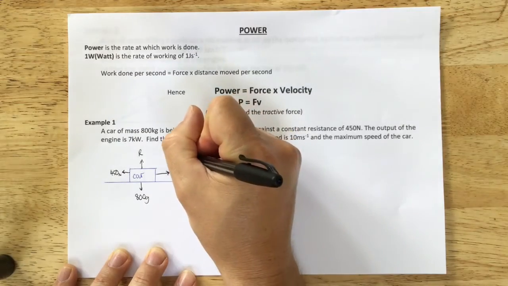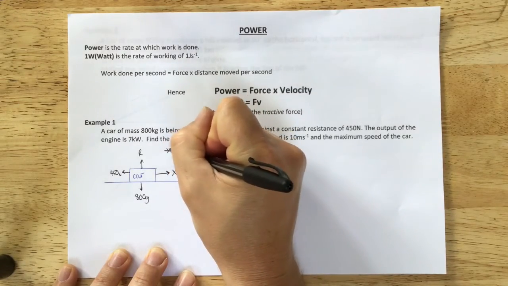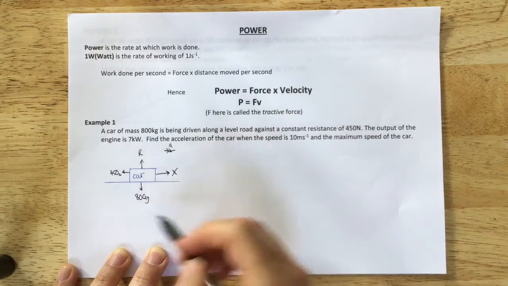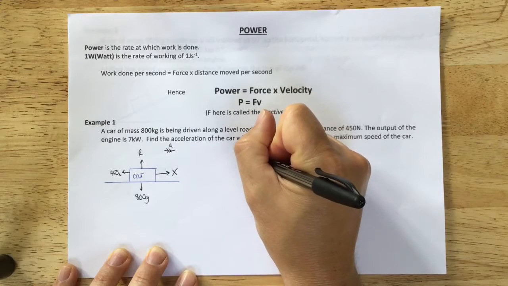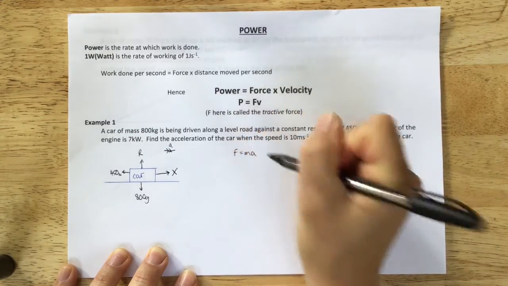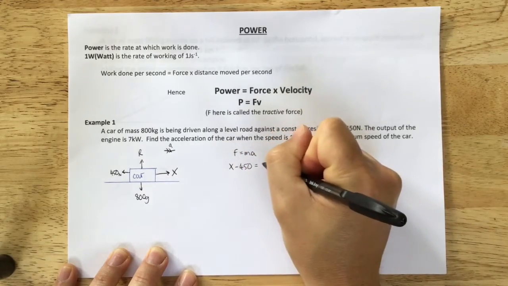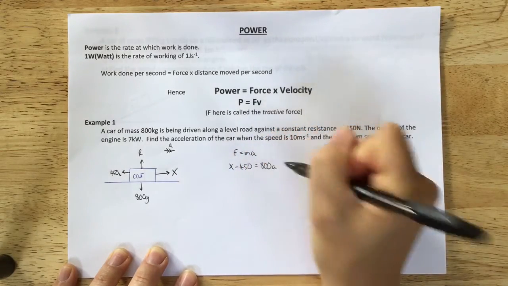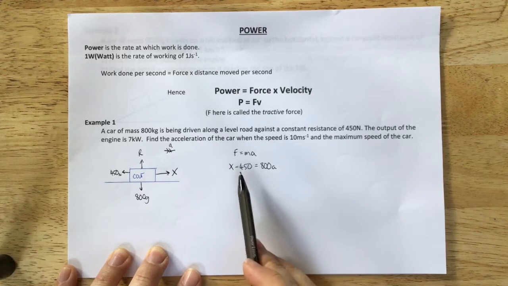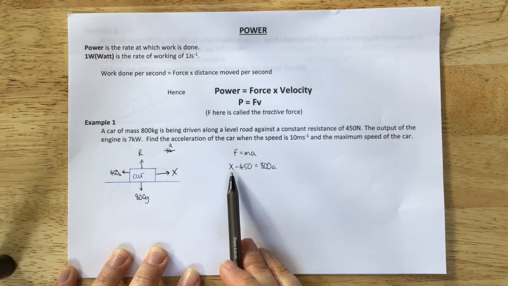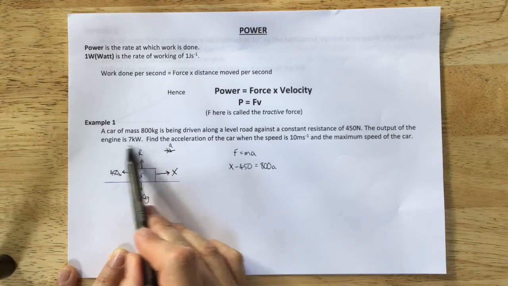Well, when it's 10 meters per second, it's accelerating here, and we want to find that acceleration. Overall, just using F equals ma, x minus 450 is equal to the mass, which is 800, times the acceleration. And we want to find this value x. What is that force? This is where the power comes in.